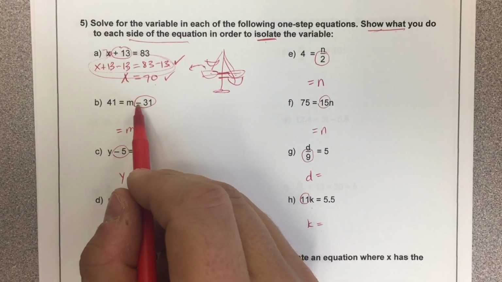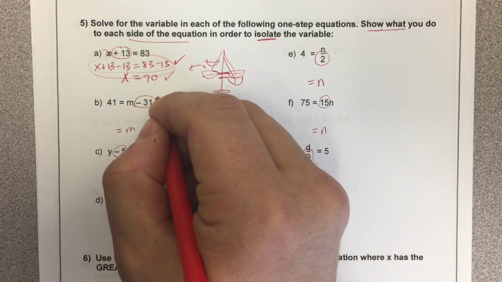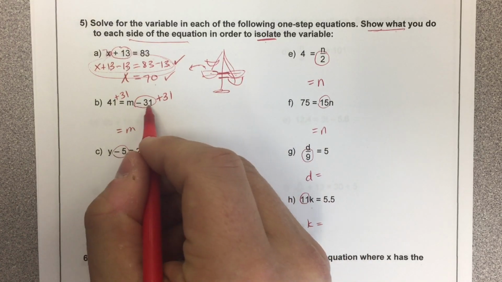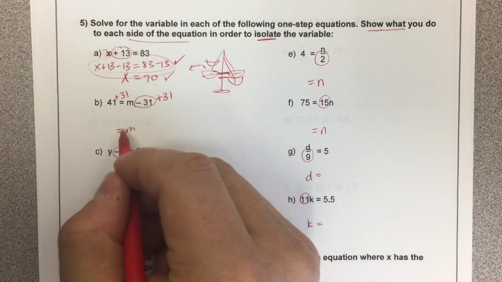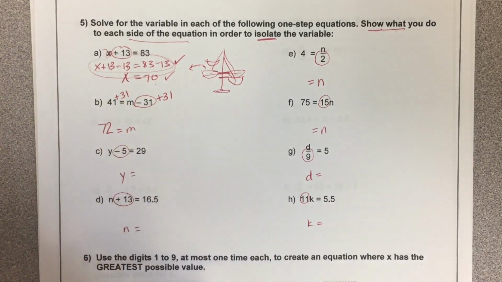In this case here, I have m subtract 31. I have negative 31 attached to my m. And so I'm going to do the opposite of that, and I'm going to add 31 to both sides. Negative 31 plus 31 is 0, so I'm just left with m, and 41 plus 31 is 72.